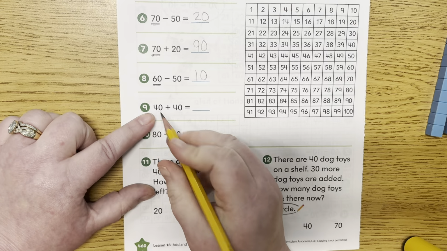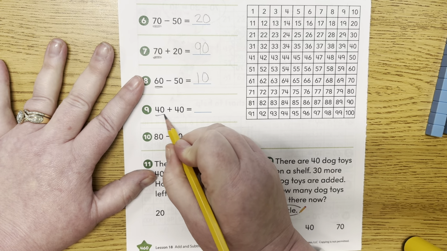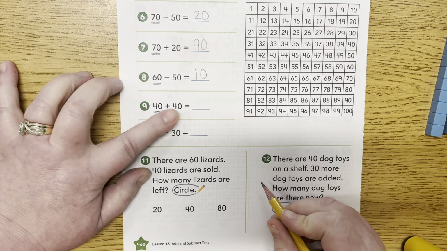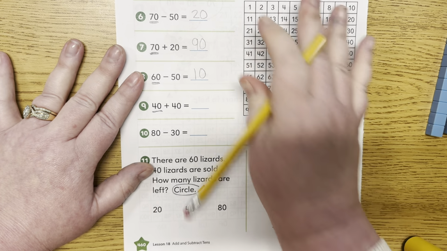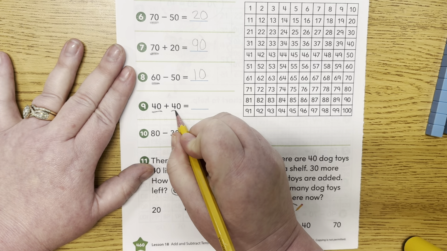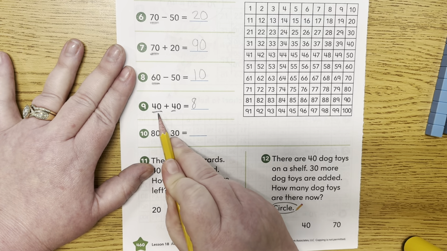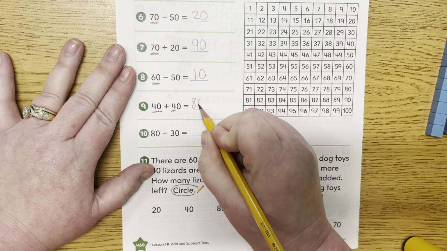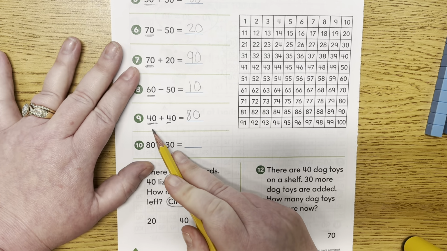All right. Now, some of us got a little confused on here. They're like, wait a minute, 40 and 40? We can still do doubles. We know our doubles facts. What is 4 plus 4? 8, right? So if we just didn't want to use our 120 chart, we could use what we know about doubles. We know 4 plus 4 is 8. And now we could add our ones. 0 plus 0 is 0.